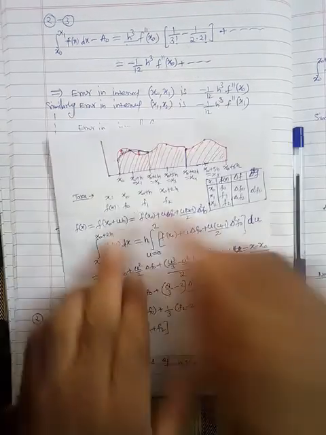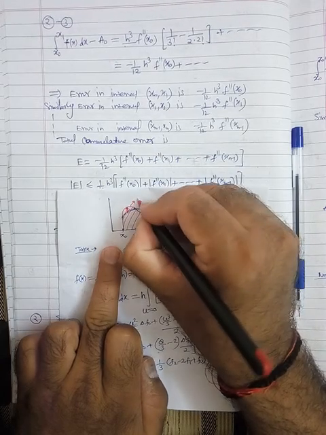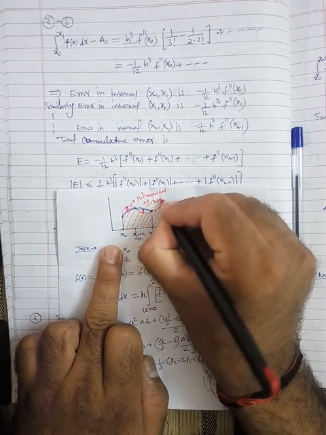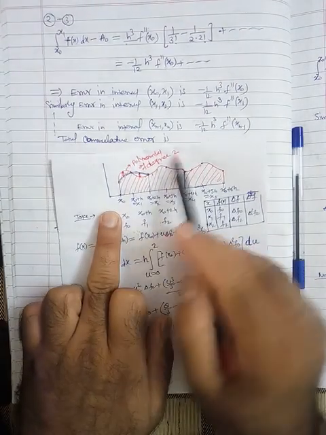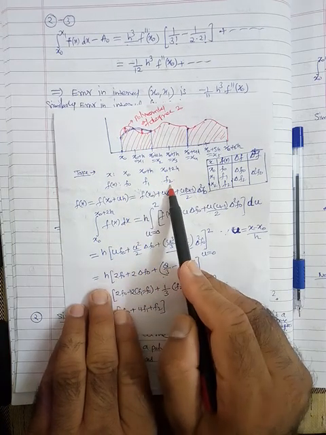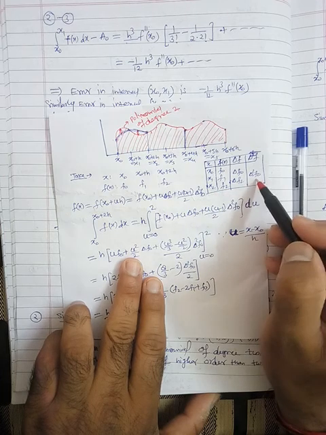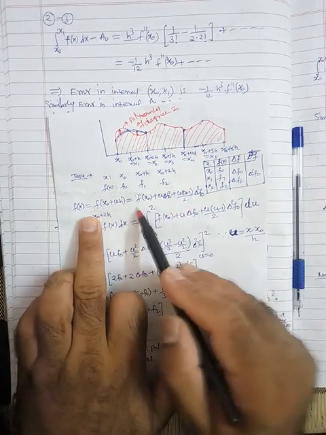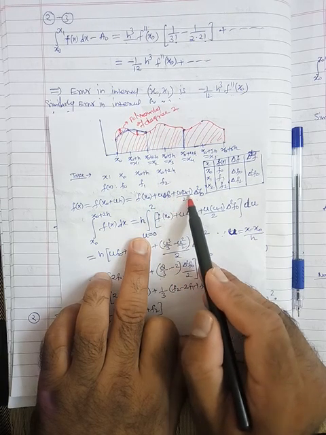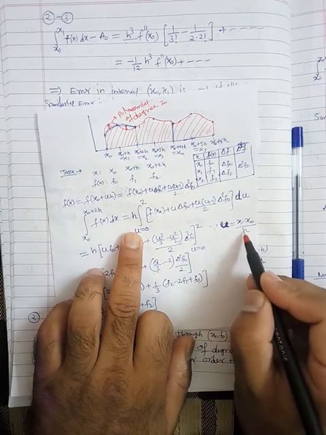So initially we are joining these 3 points x0, x1, x2 by a polynomial of degree 2. Here x0 plus h, x0 plus 2h, f0, f1, f2. If you construct the table, you will get up to the second order difference. Now we are applying Newton's Gregory forward difference formula: f of x0 plus u is f0 plus u delta f0 plus u into u minus 1 by 2 delta 2 f0, where u is given by x minus x0 by h.